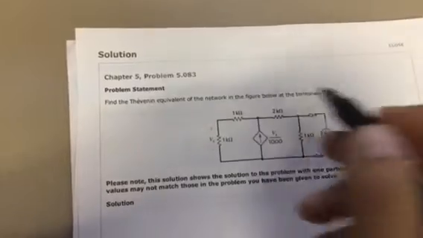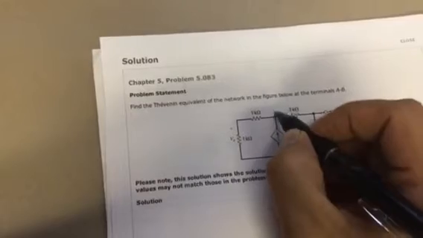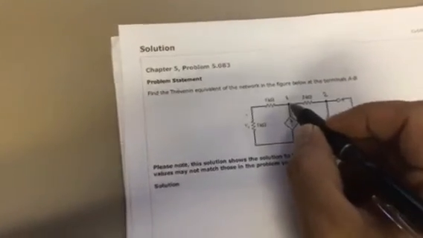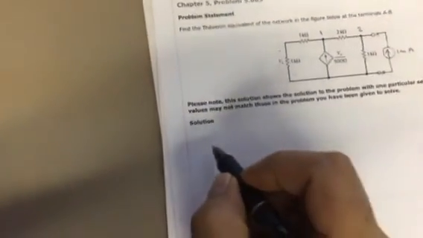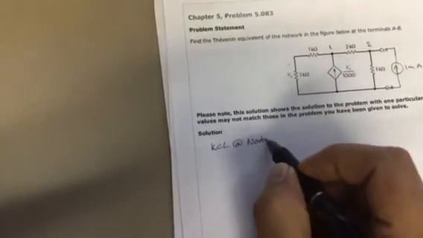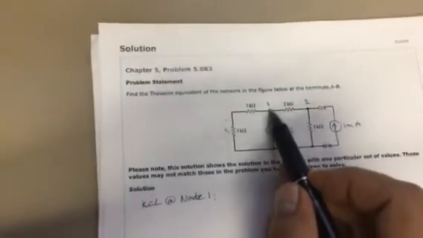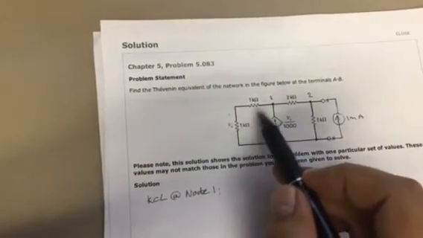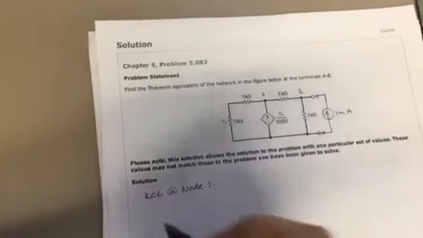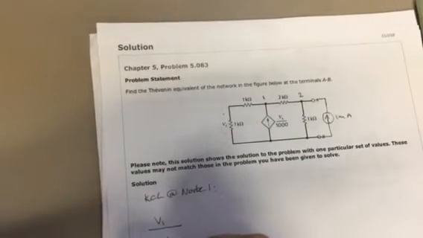In order to solve this problem, I'm going to do a KCL at these two nodes. I call this node 1, and this would be node 2. Writing the KCL at node 1: I have v1 minus 0 over 2k, since 1k plus 1k is 2k.